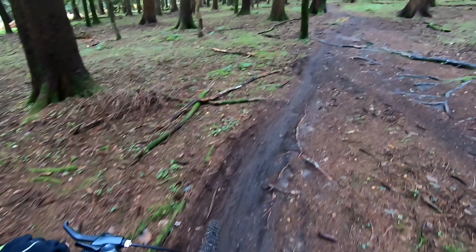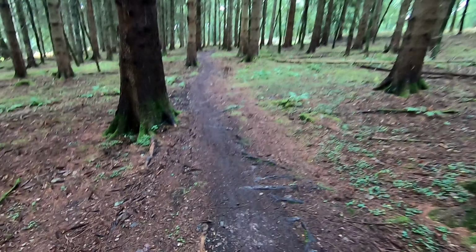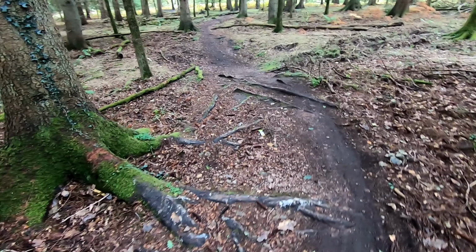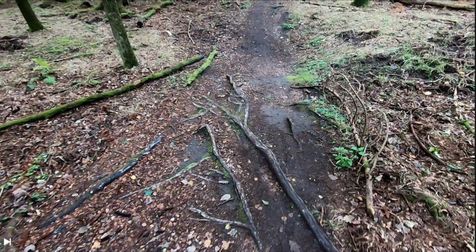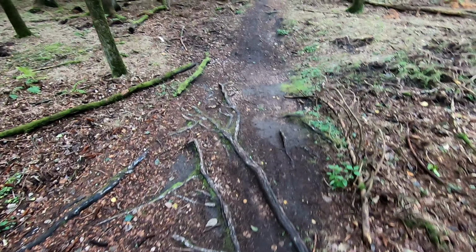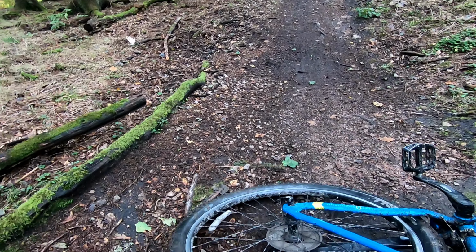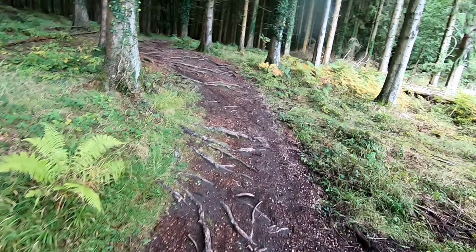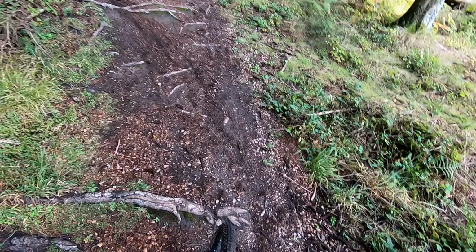We can see how many wet, slippy tree roots are on the trail. Here are some slippy tree roots which are most likely to slide you out to the side of the trail. Let's see what happens to me. What happened is my front wheel went over okay and my rear wheel slid out due to the slippy tree roots. Cycling over wet roots is really hard, so don't go hard on yourself if you fall over.